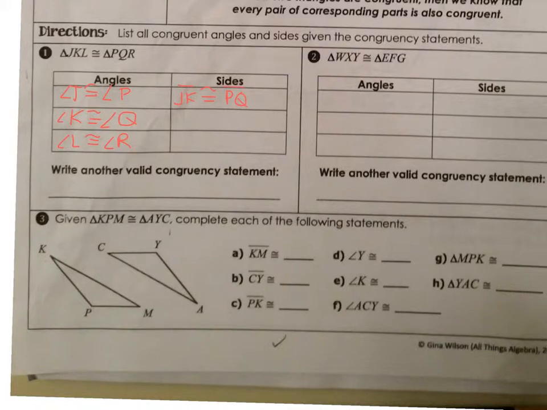We also know that KL must be congruent to side QR. And then finally, we know that LJ, or JL, it doesn't really matter, I'll just do LJ for now, has to be congruent to RP. So now we have a set of congruent angles and a set of congruent sides.